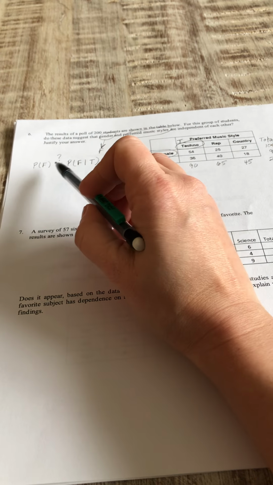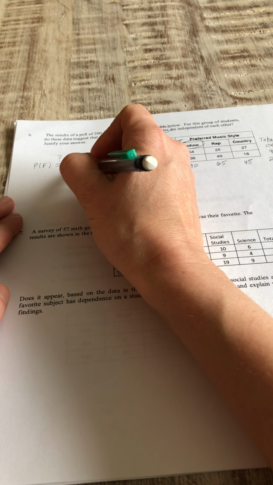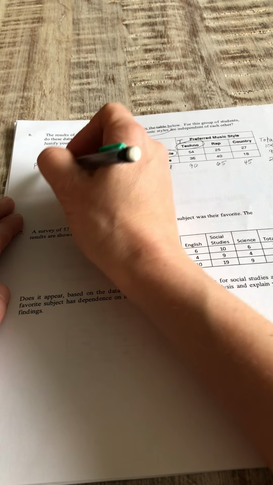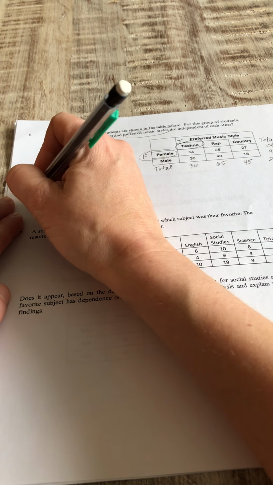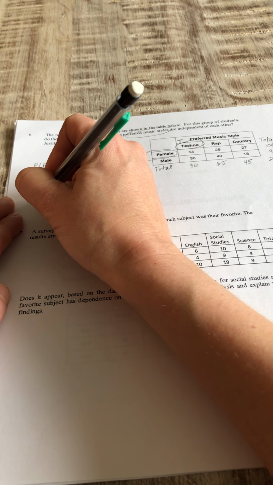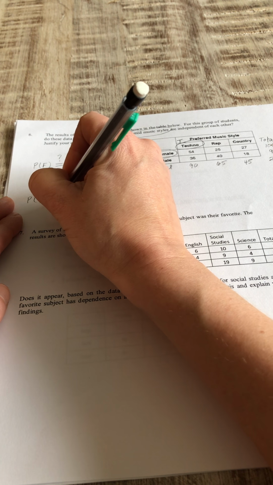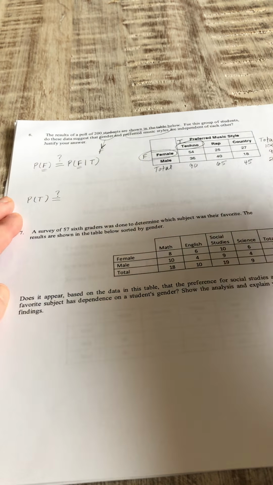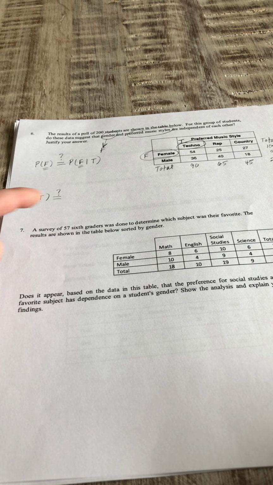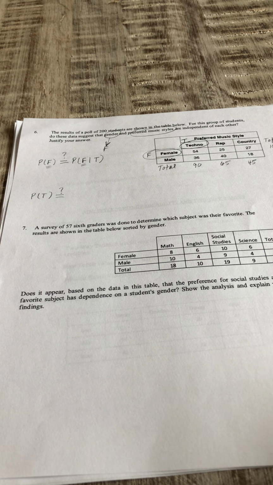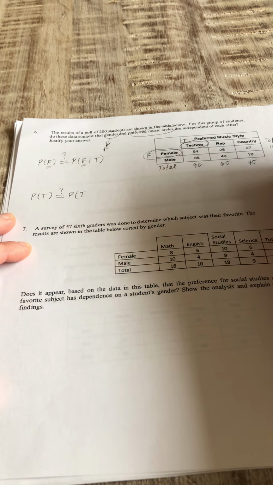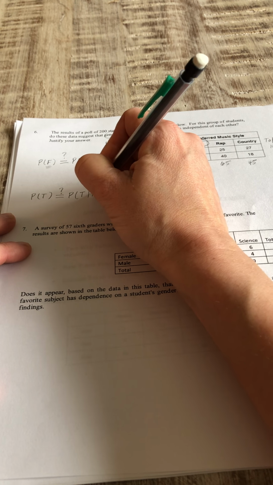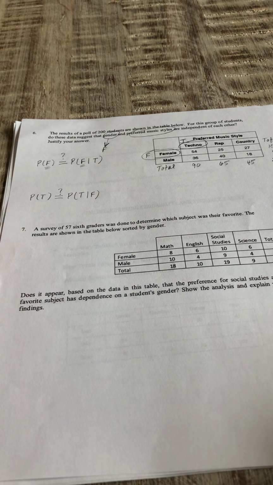The first letter of our given statement has to match the letter on the other side. You could have also reversed it: the probability of preferring techno music, does it equal, question mark, the probability of preferring techno music given the fact that we are female? So we're going to do both scenarios.